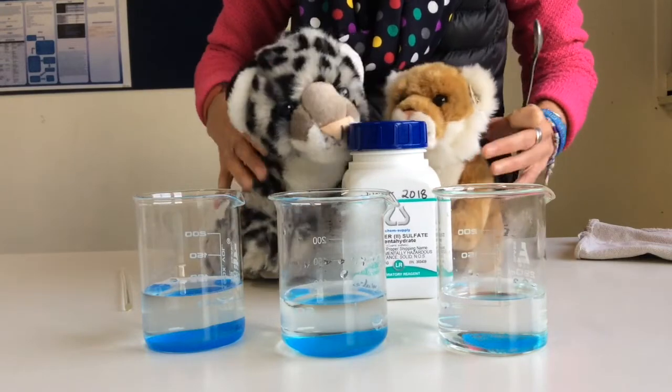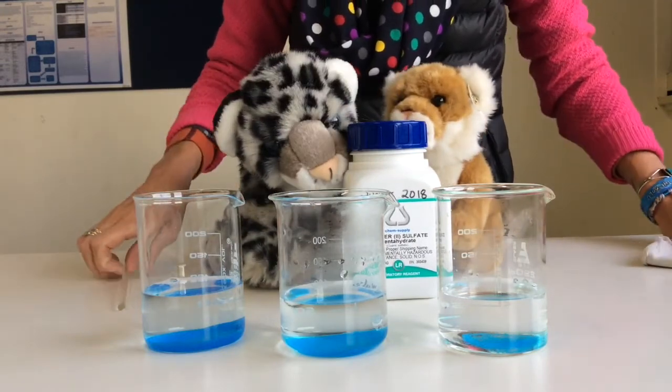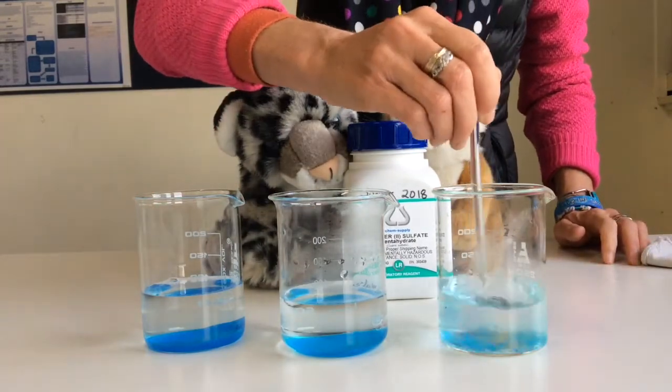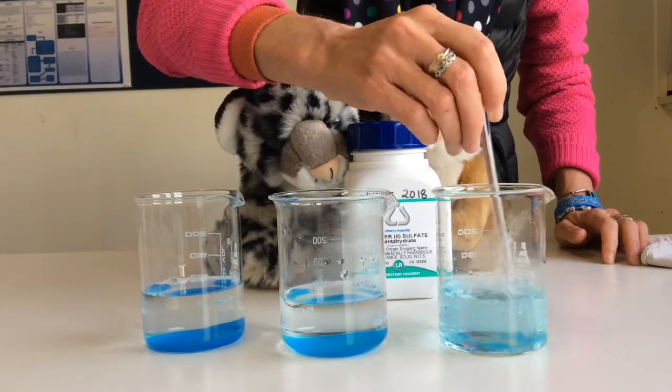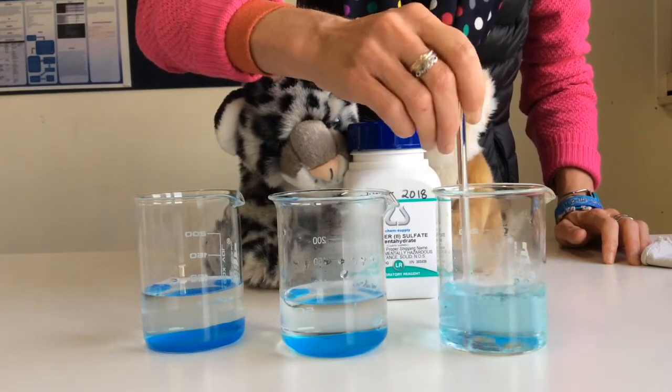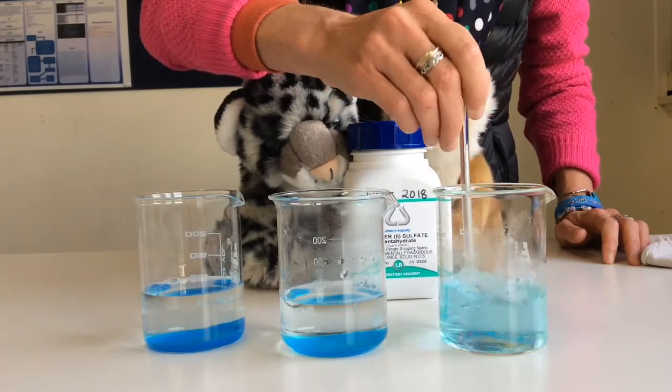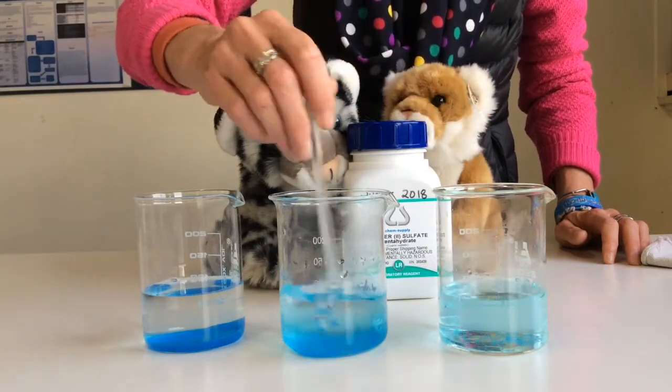My good students look after my copper sulfate for me. Thank you. Now I'm going to have to stir this to get the copper sulfate to dissolve.